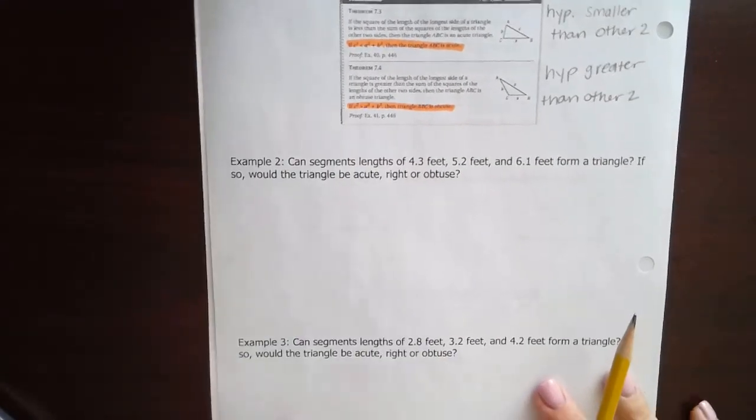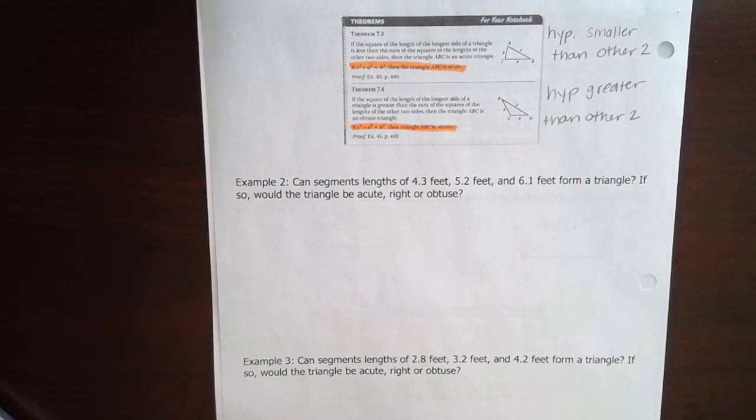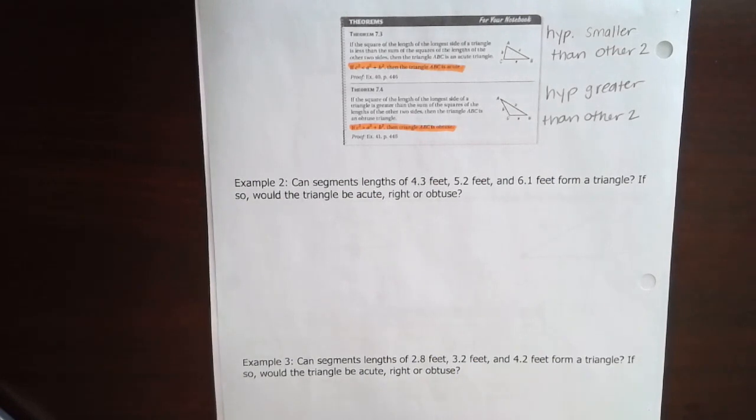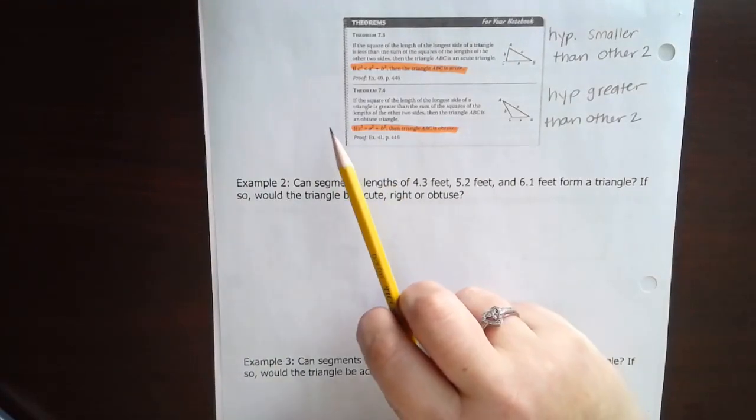All right, so what this is saying up here at the top, it's telling us that we have other options. We don't only just have right triangles. If it's not a right triangle, it can be acute or obtuse. So this is what these are saying.